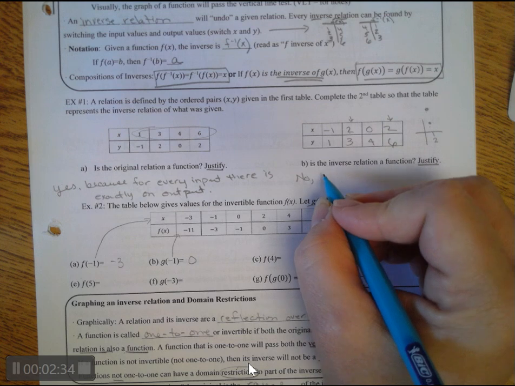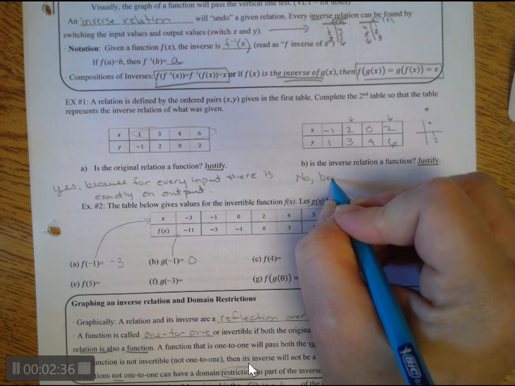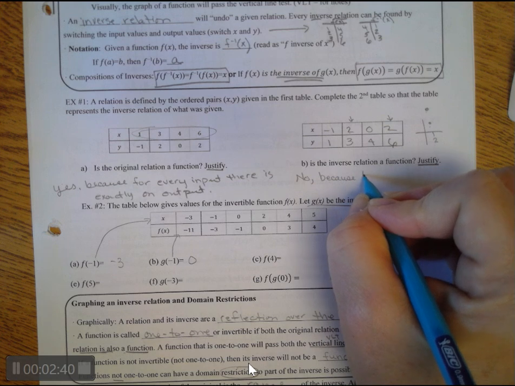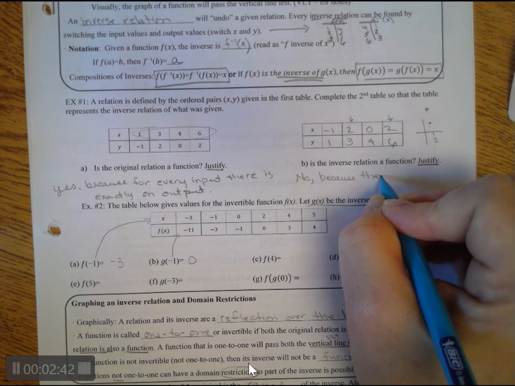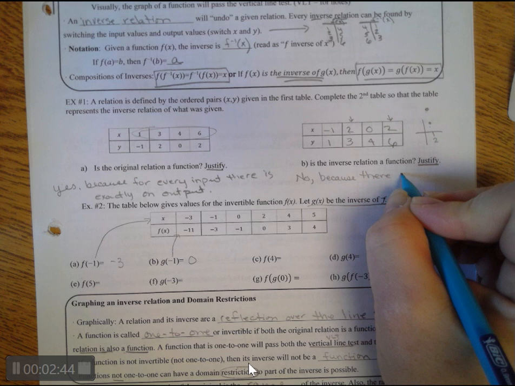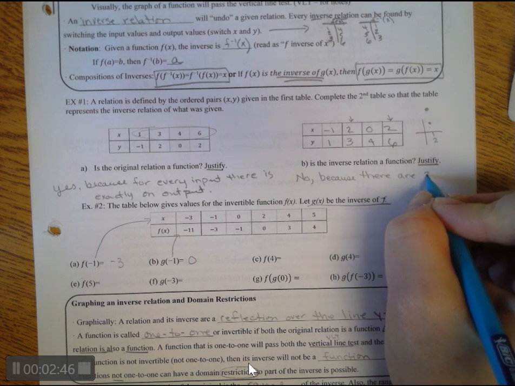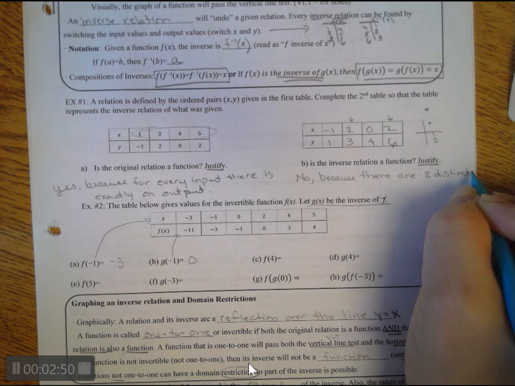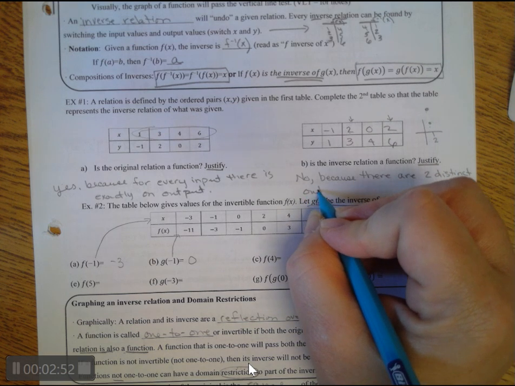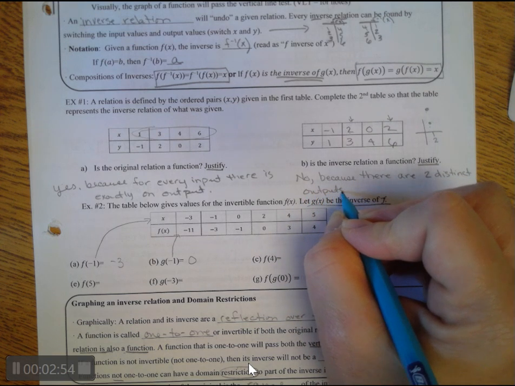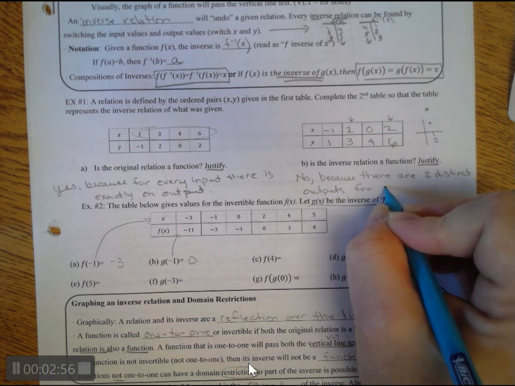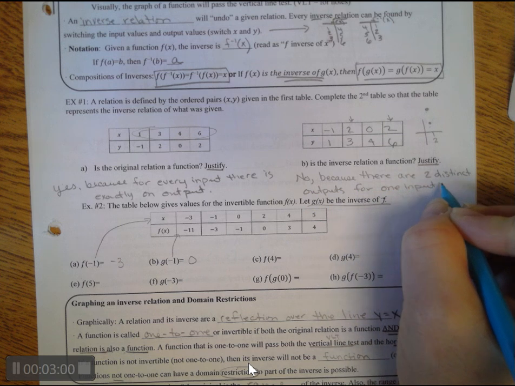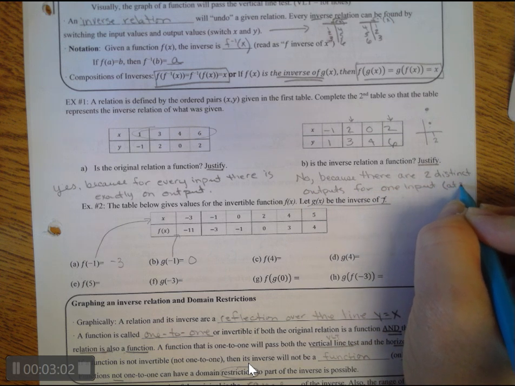No, it's not a function because there are two distinct outputs for one input at 2.